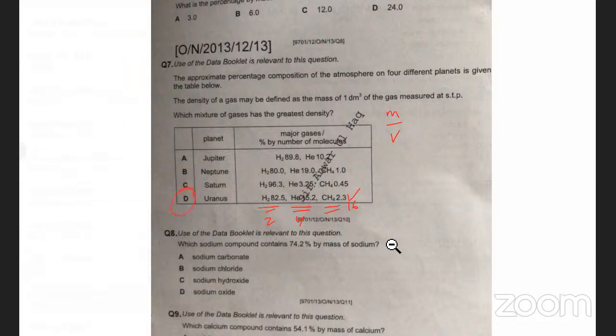If you want to do the calculations, you can figure out the average. Without calculation, it's going to be D. But the way to figure out the average mass is, how do you calculate the average of isotopes? It's the percentage multiplied by the isotopic mass. We're going to do the same thing: percentage multiplied by the mass or the MR of the gas.